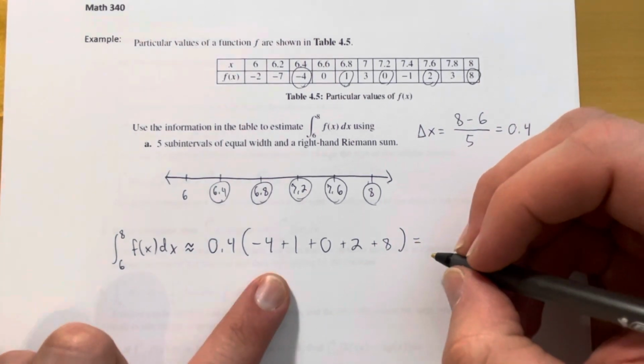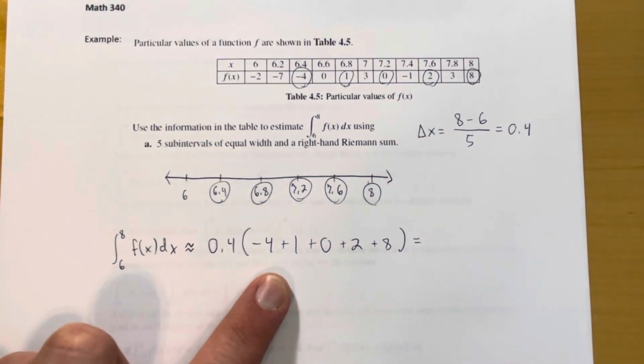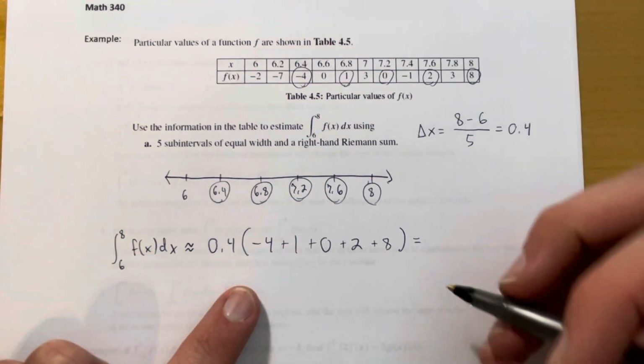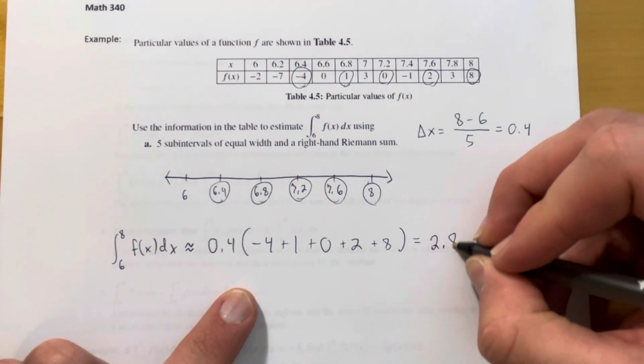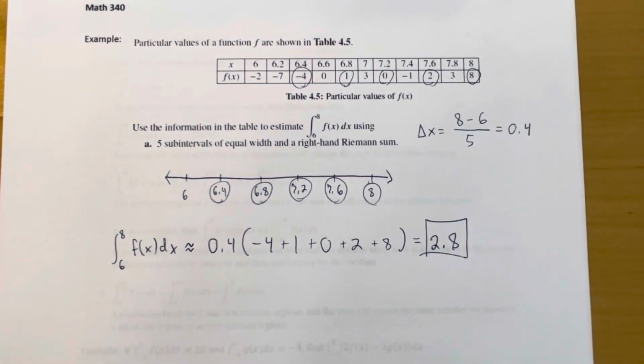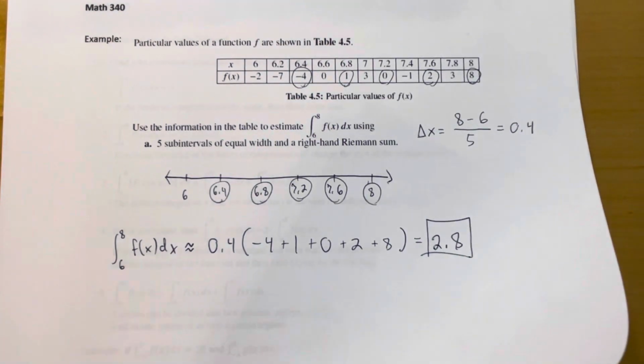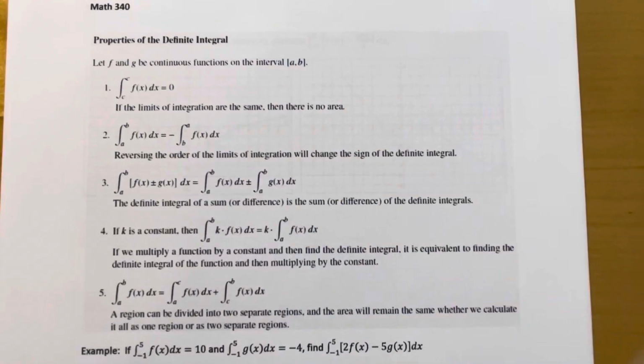Okay, this is pretty easy to work out. When you compute all of this, you're going to end up with 2.8. Okay, pretty straightforward.